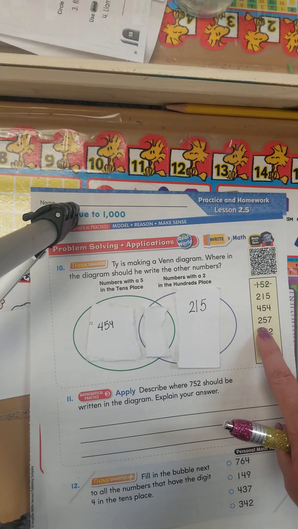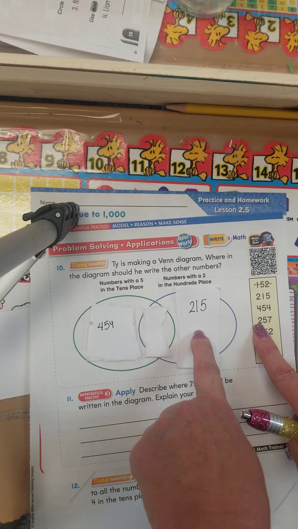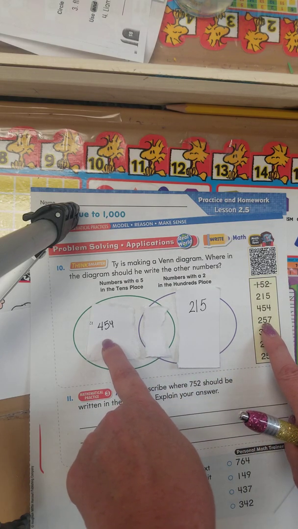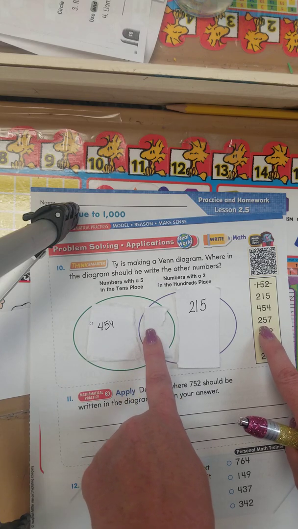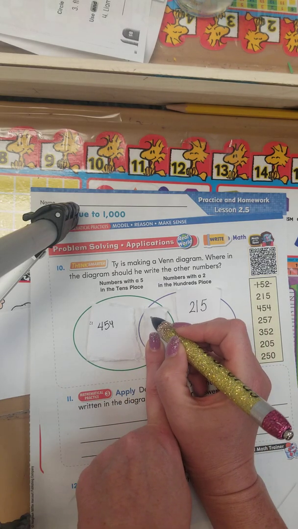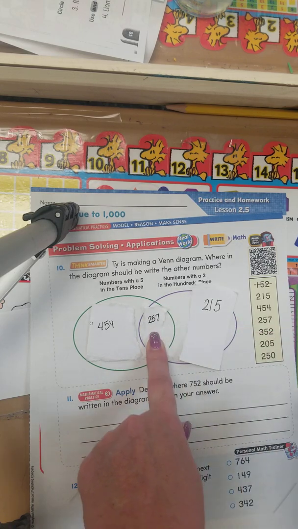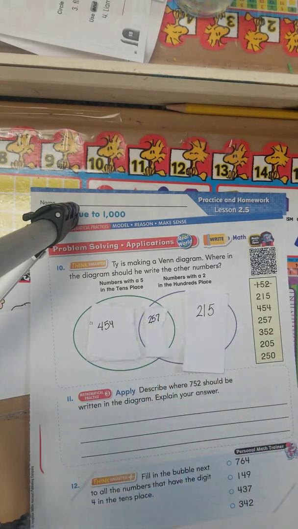Our next number, 257. I have a 2 in the hundreds. Oh, that can go there. But look, I have a 5 in the tens. Ooh, so that means 257 goes where the two circles collide. That means they have them in common. They're alike that way. So that's where we will put 257.